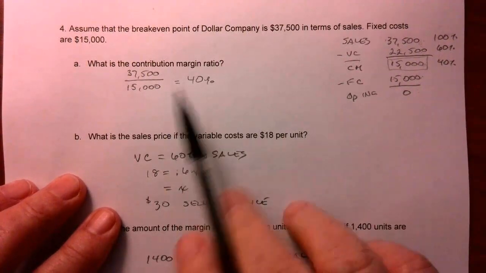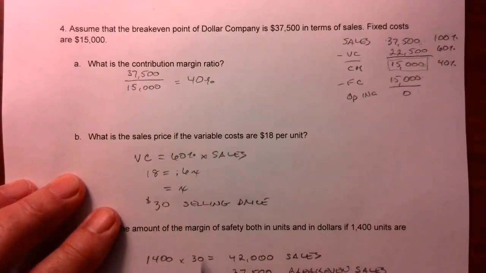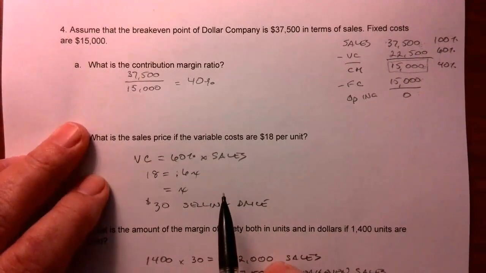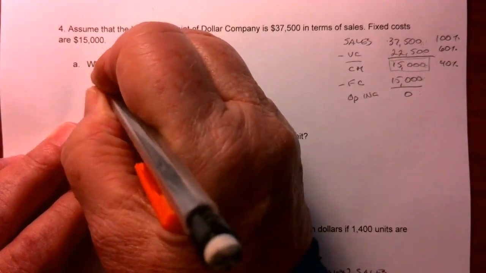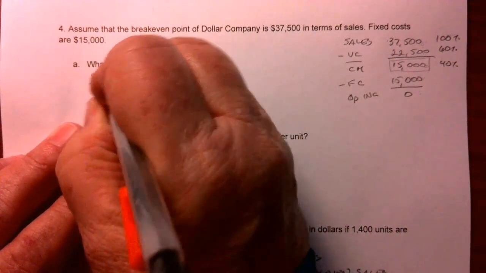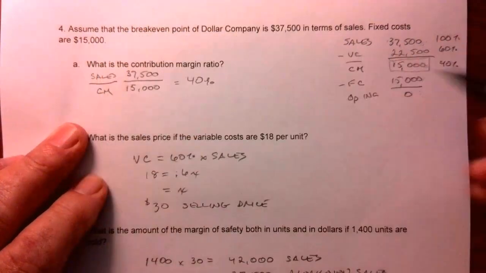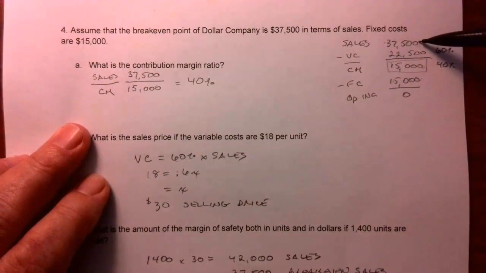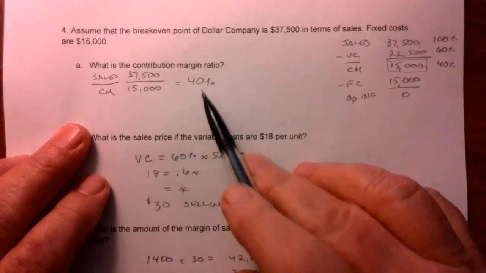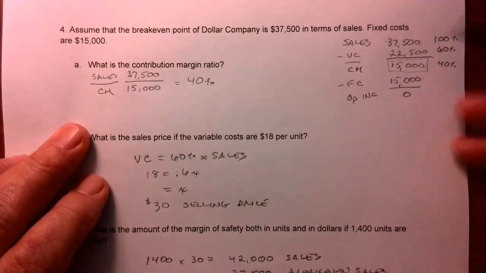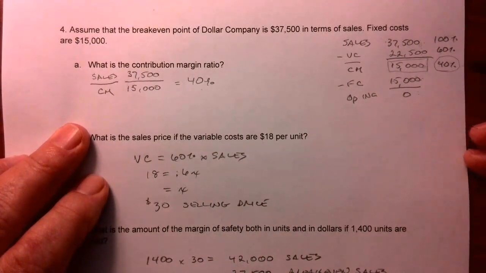So our contribution margin ratio then is our contribution margin divided by sales, okay? So that's your contribution margin divided by your sales. So 15,000 divided by 37.5 thousand gives us 40%. And that, right here, that's your contribution margin ratio.